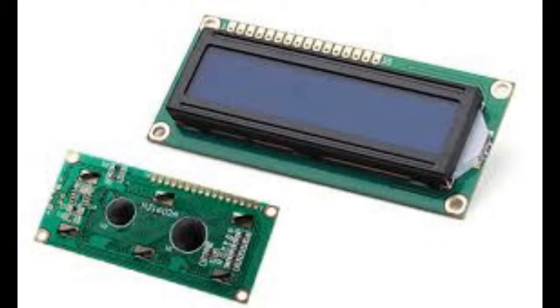Before starting, I will attach a link in the description below. That link contains a circuit diagram that you have to implement. This circuit works as an interface between your LCD and your microcontroller. I will explain the details of the link later. First, we have to implement the circuit.